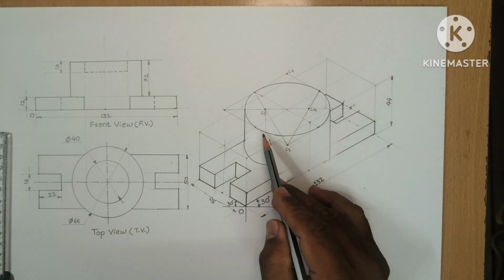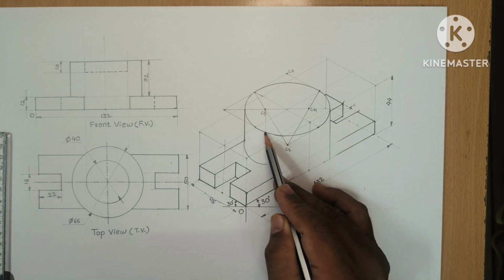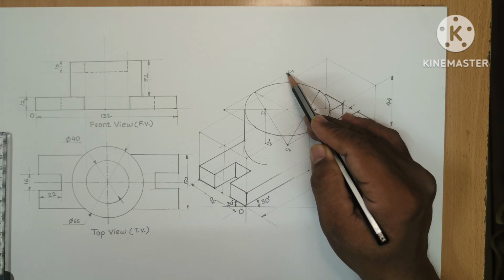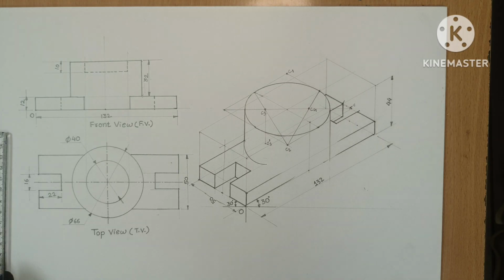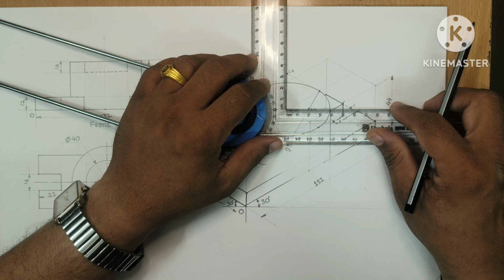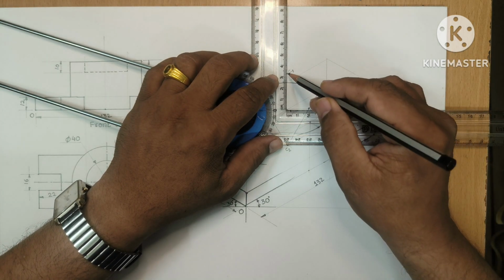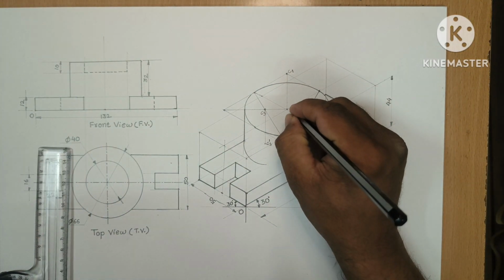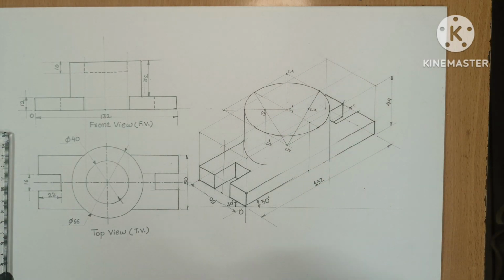Now we have to draw this arc. How has this arc been drawn? By taking the center C1. Now we have to transfer the C1 point in the downward direction for 32 millimeter distance. Transfer this point here, and this will be your C1 dash.